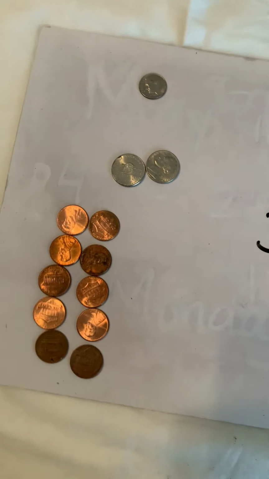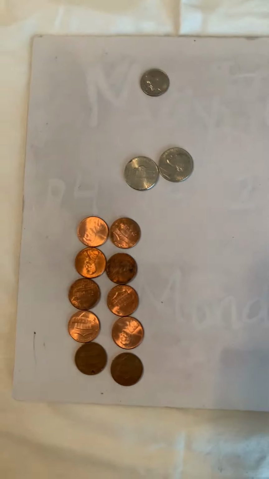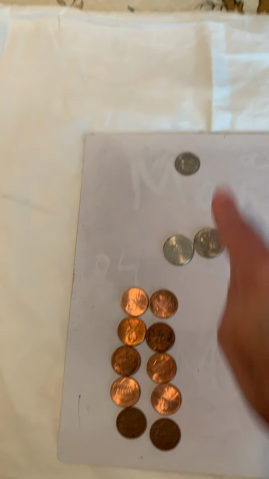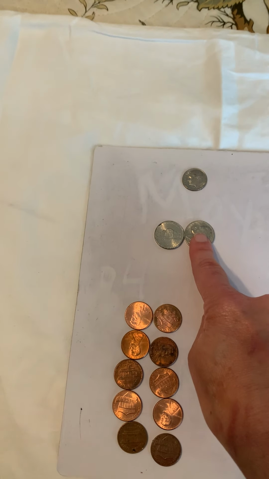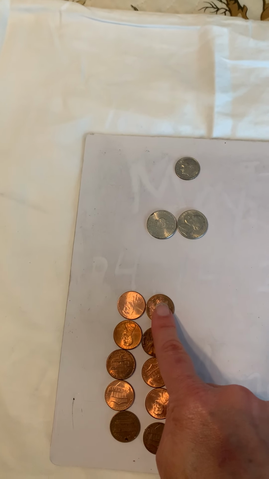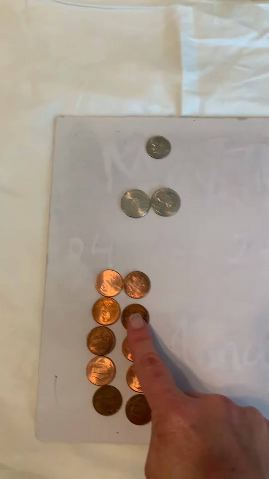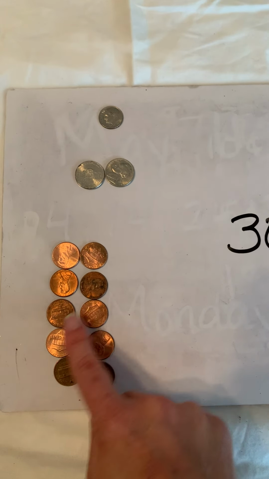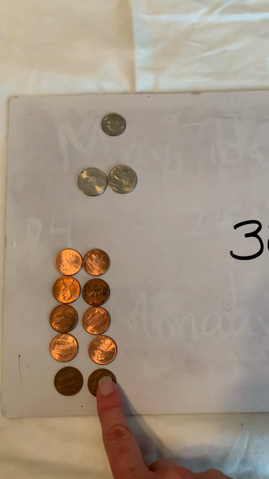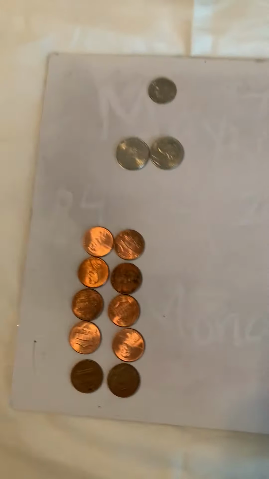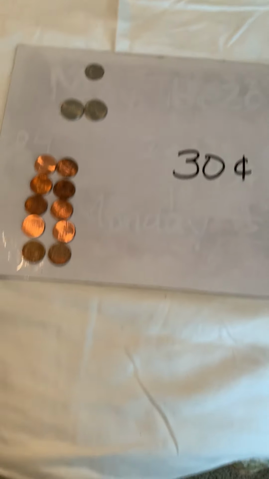Now let's count them out without stacking them, and see what we get. 10, 15, 20, 21, 22, 23, 24, 25, 26, 27, 28, 29, 30. Oh, 30 cents. Good. So we got the same thing again.